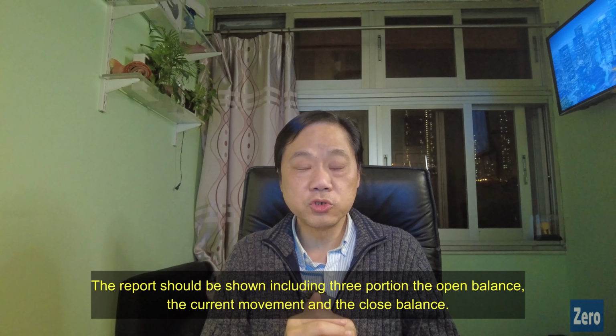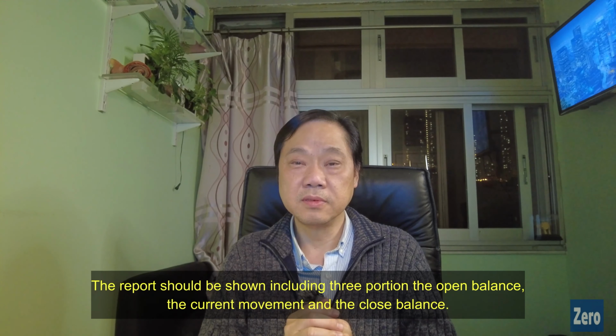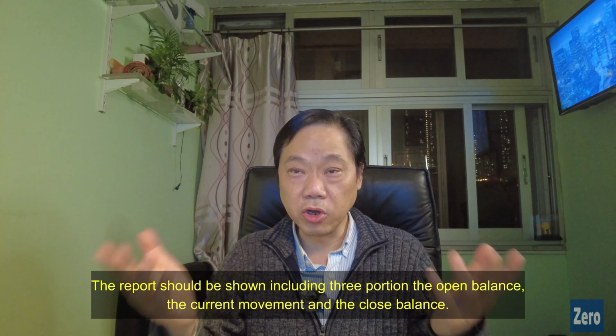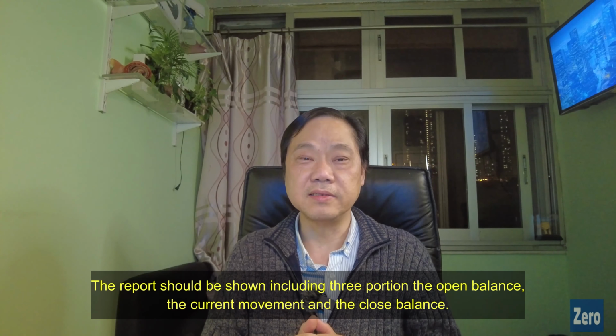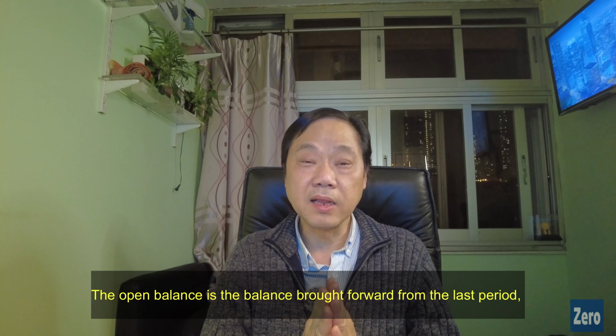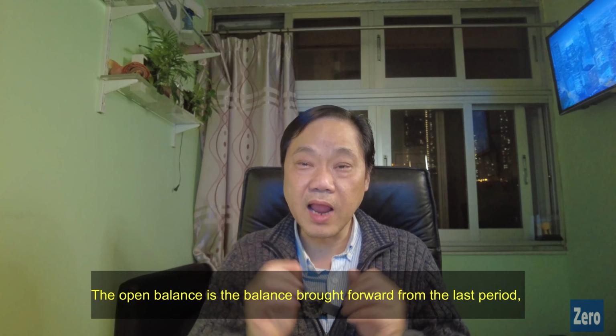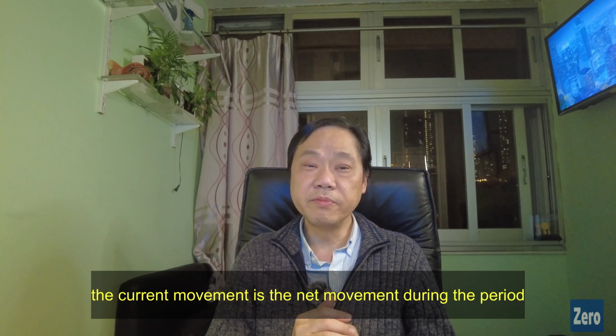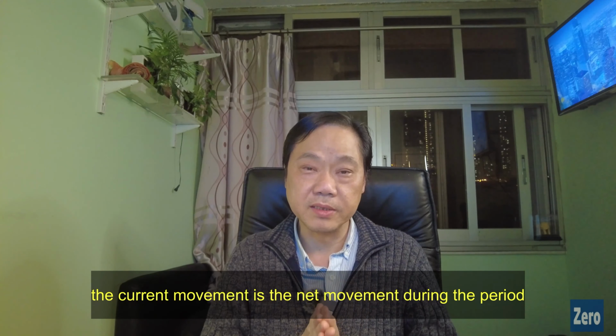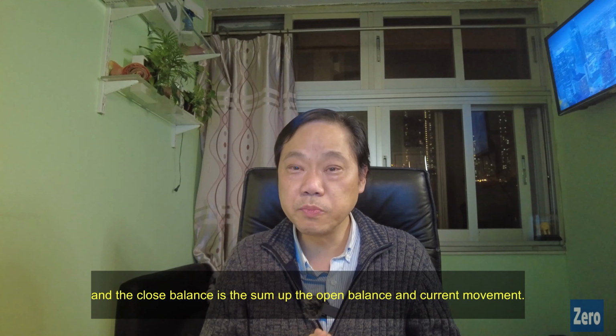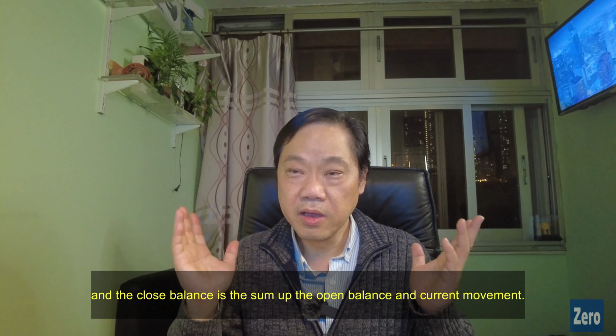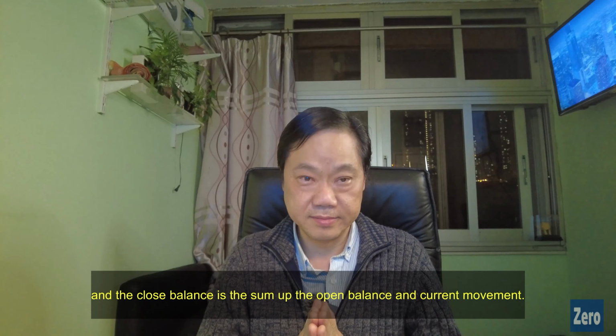The report should be shown including three portions: the opening balance, the current movement, and the close balance. The opening balance is the balance brought forward from the last period. The current movement is the movement during the period, and the close balance is the sum of the opening balance and the current movement.